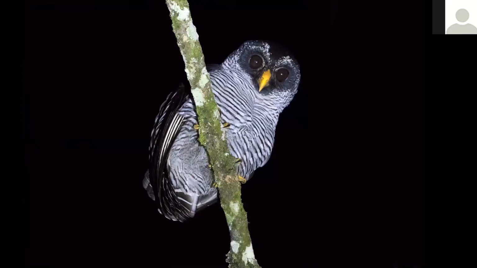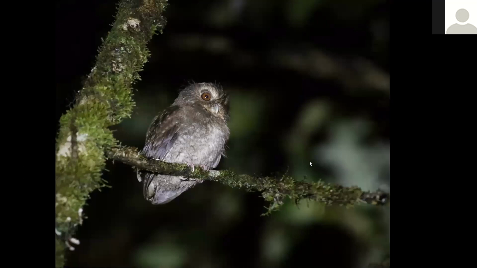Owls. Only two owls I'm going to show here. This is a black and white owl. This is one of two owls in the world which has a pattern of black and white. The other one is a black-banded owl that's also found in South America. And then this is a long-whiskered owlet, which for many years was a mystery bird. People had only heard it. It was never seen until just a few years ago. And finally, now people are able to see it.